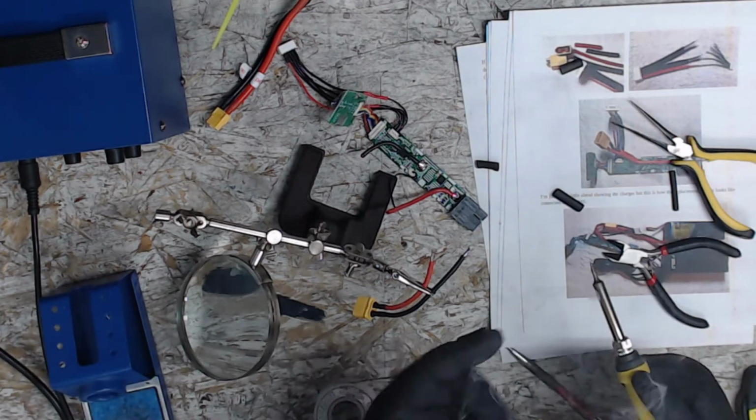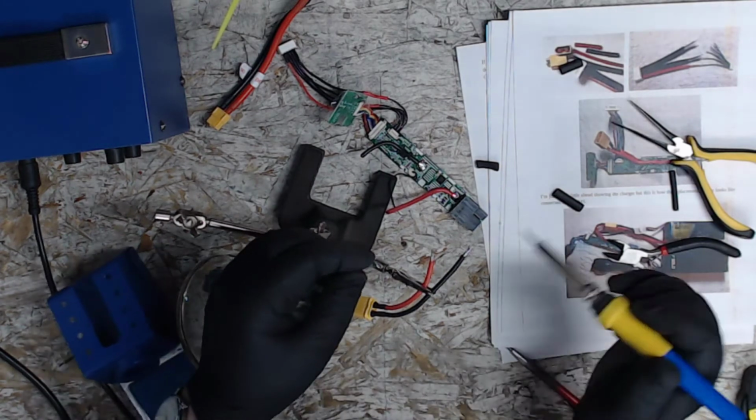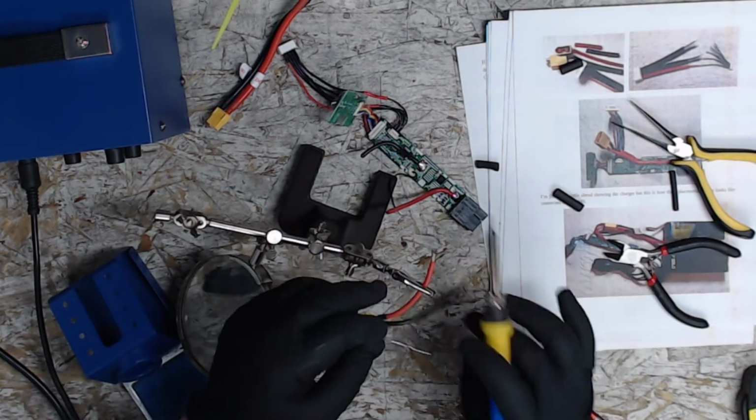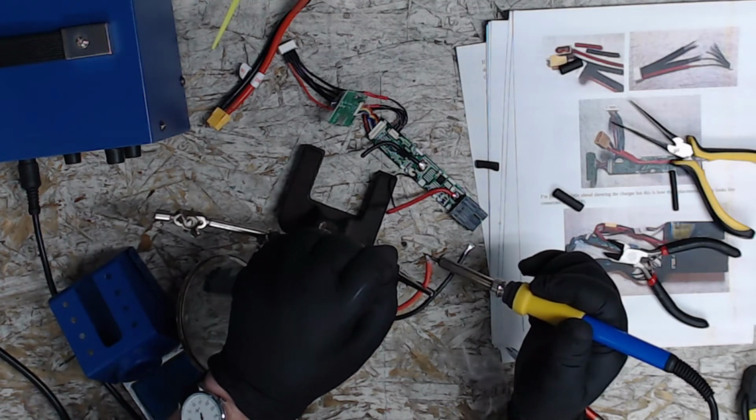We got that wire tinned. It's not twisted. We have to connect it to the other one. Pull that out and get to work on this red one.